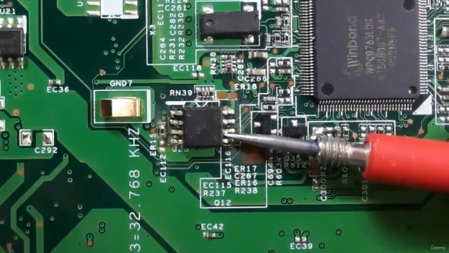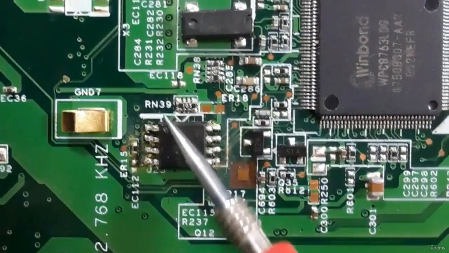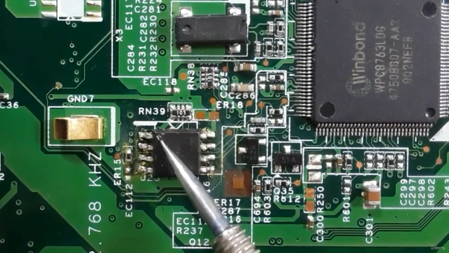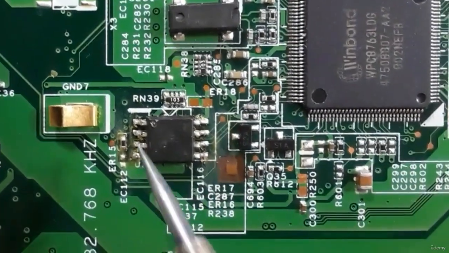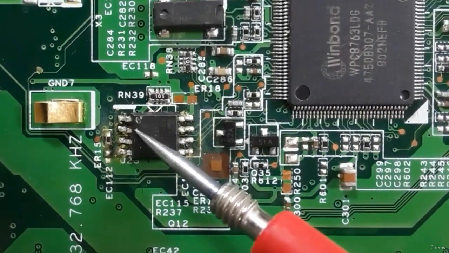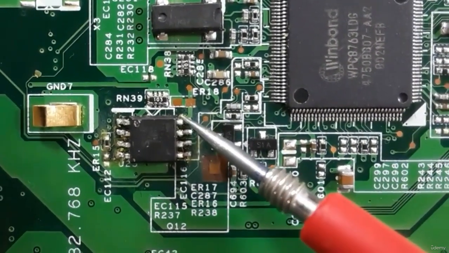This is the BIOS with 8 pins, as you can see. Pin number 1 is always marked with a hole here, or a mark like this, meaning this is pin number 1, 2, 3, 4, 5, 6, 7, and 8.